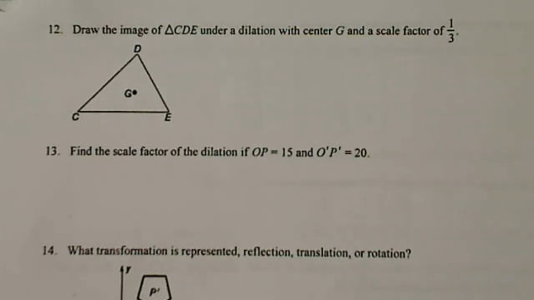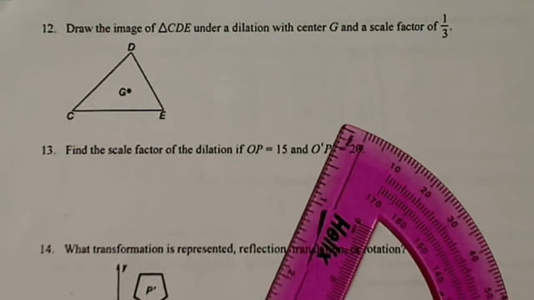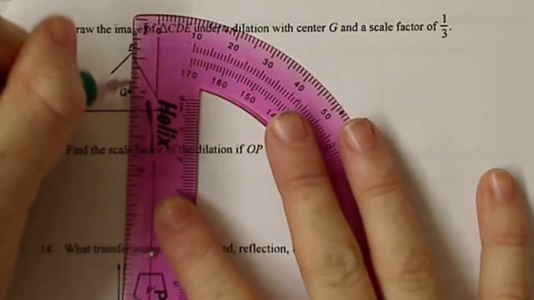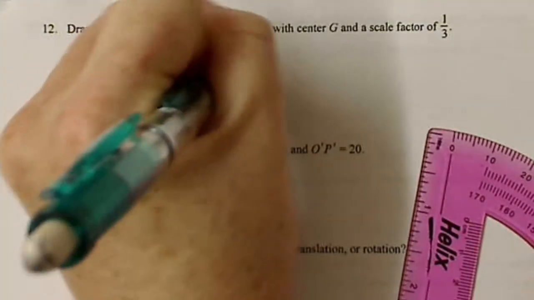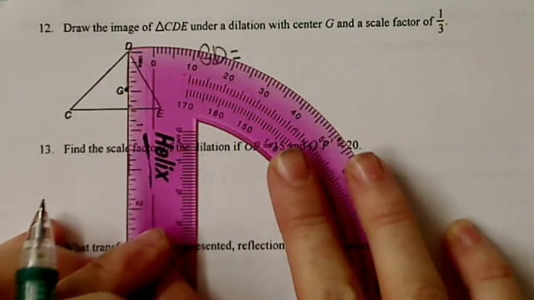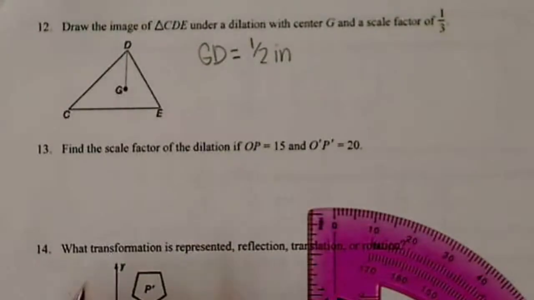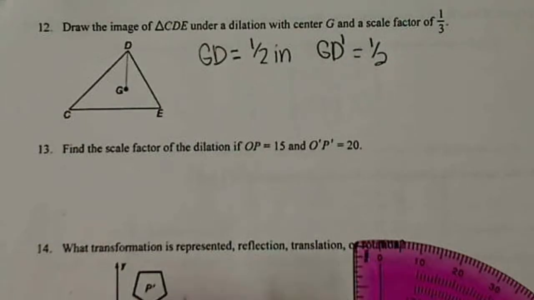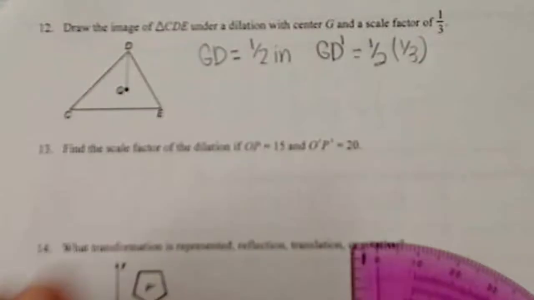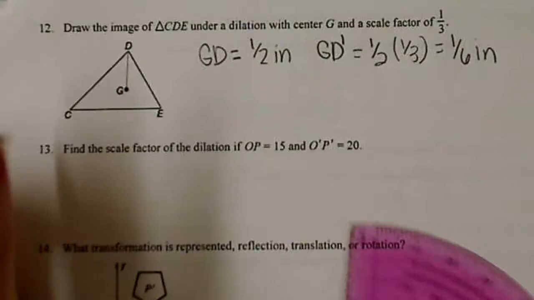Number 12, we're going to dilate it under a scale factor of 1/3. So you need your little ruler. I'm going to use a protractor. Here's the center of dilation, G. If I measure GD, I'm going to see that GD is about 1/2 inch long. So my new GD is going to be 1/3 that size. So 1/2 times 1/3 is 1/6 of an inch.